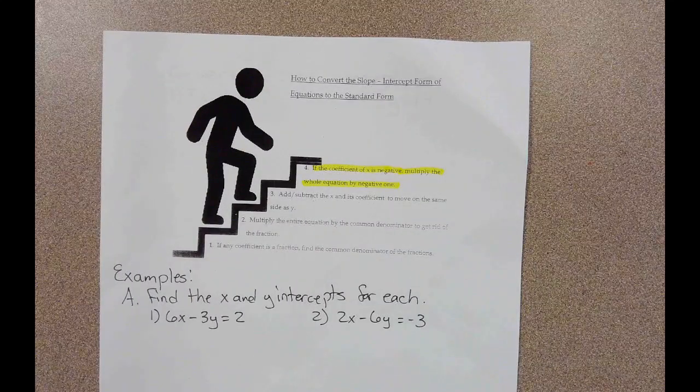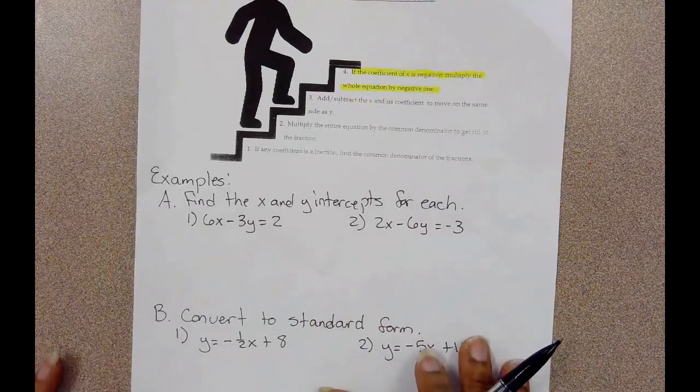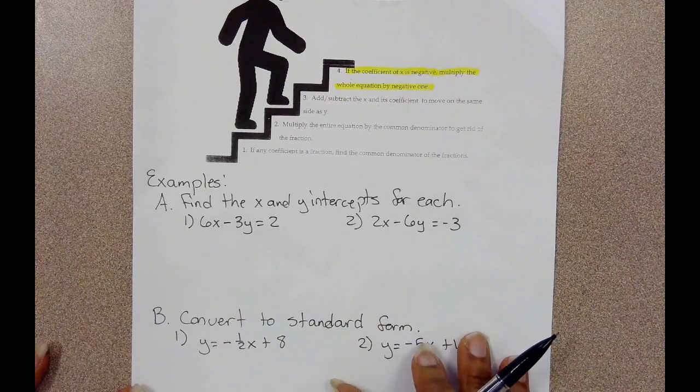All right, so now that we've gone over our notes for today, I'm going to do a couple of examples with you showing you how to find the x and y intercepts and how to convert back and forth between standard and slope intercept form. So first we're going to look at finding our x and y intercepts.